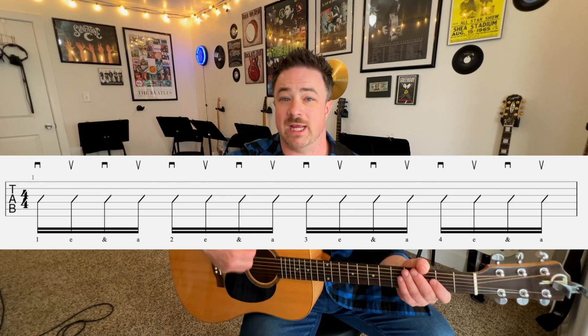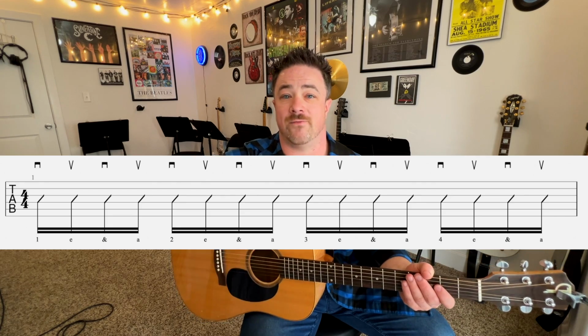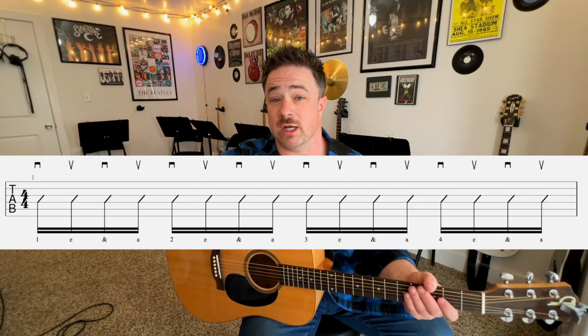Now, if we do this for all 4 beats in a measure, we have to get used to just that. So what you would do is mute your strings on your guitar. Acoustic or electric does not matter. I'm just playing my acoustic for ease today. And what you would do is play that and go 1 E and uh 2 E and uh 3 E and uh 4 E and uh. What I want you to do is accent the beat for each one of those. Hit that beat harder.